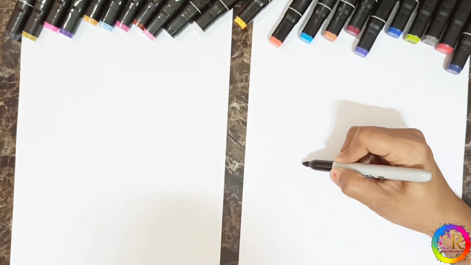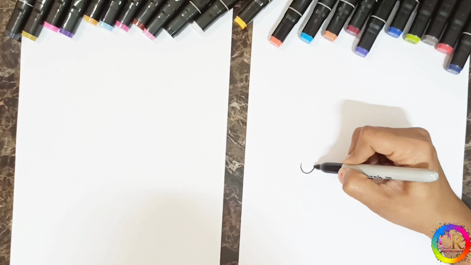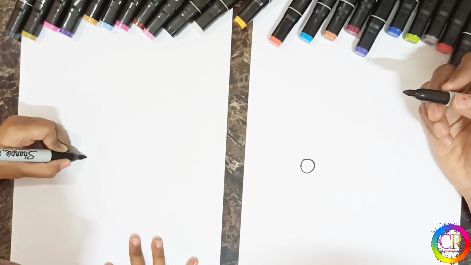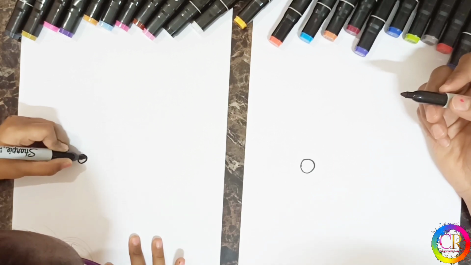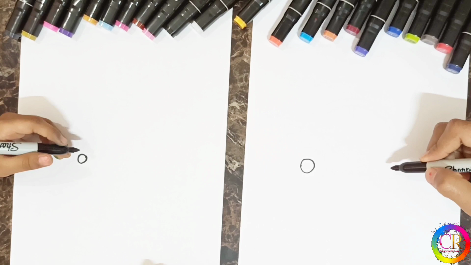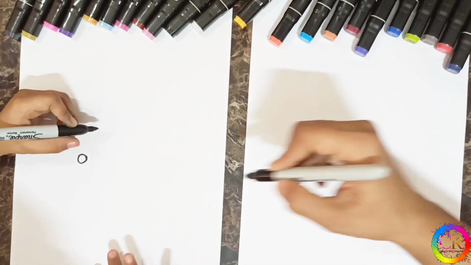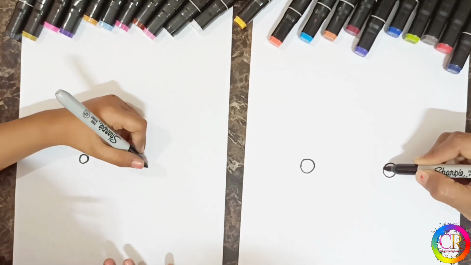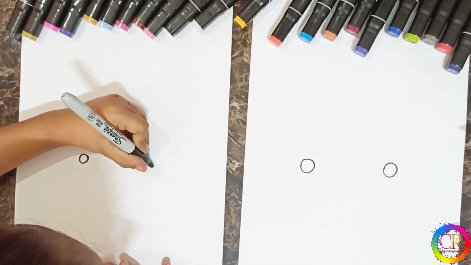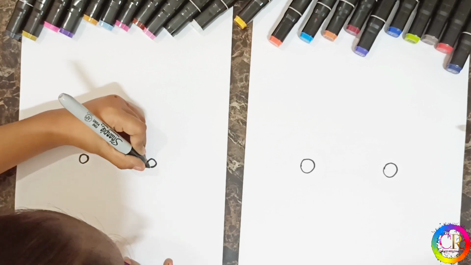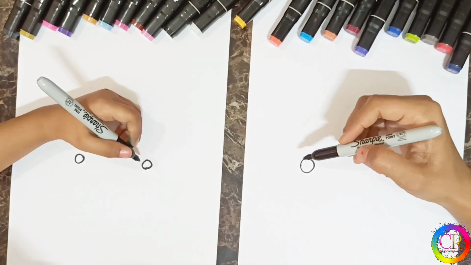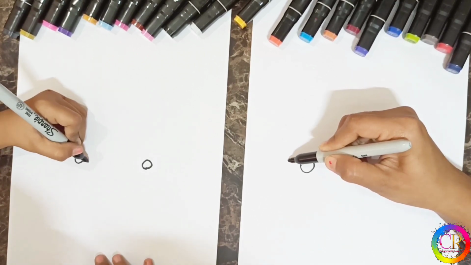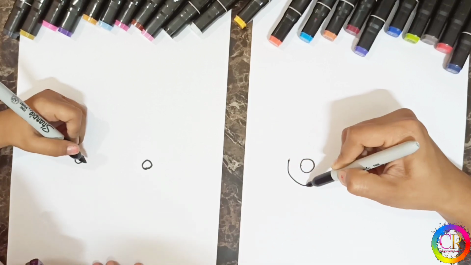For that, I am drawing a small circle. Yes, start from here. Small circle. Very good. And here we are going to draw another small circle. Yes, you can draw it. Very good.